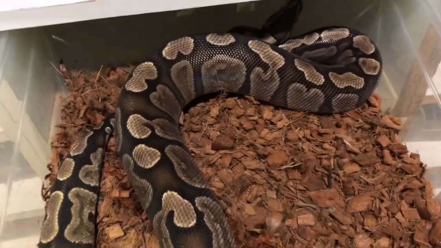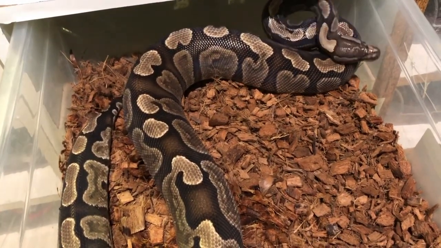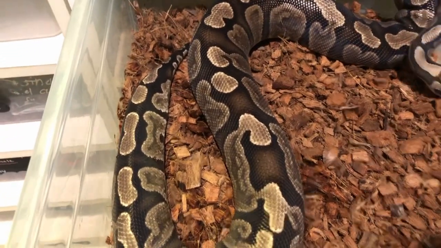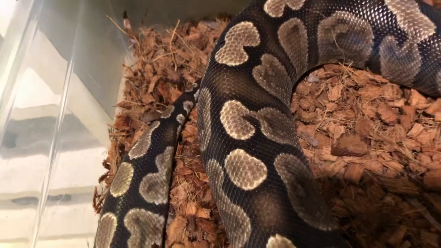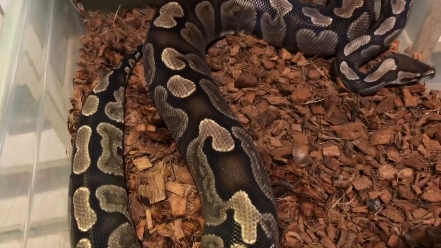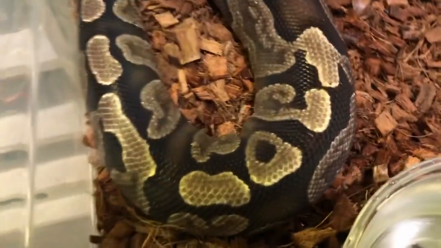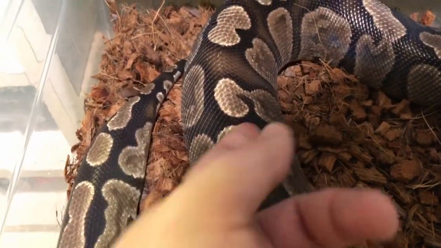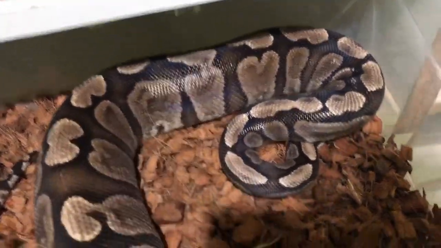It's very wonky, very connected usually. So like the back pattern to the side pattern is mostly connected, almost like a wonky saddle. What I call this would be a wonky side saddle, and then this one is almost a full saddle.